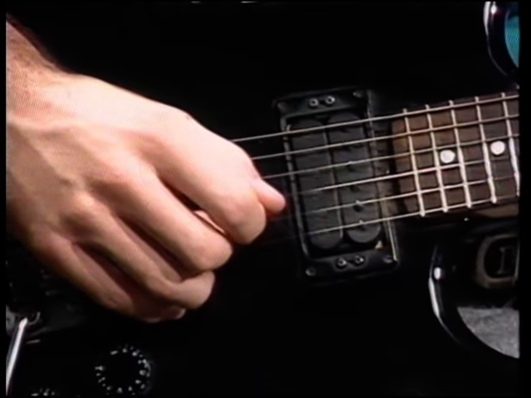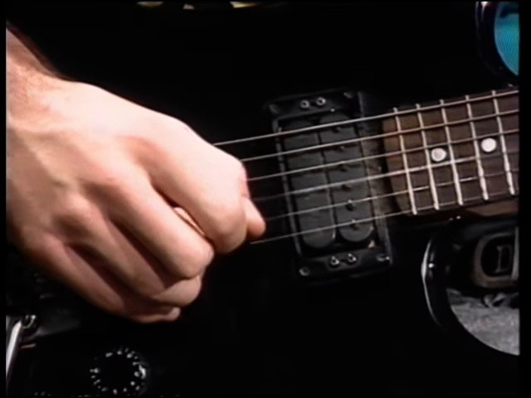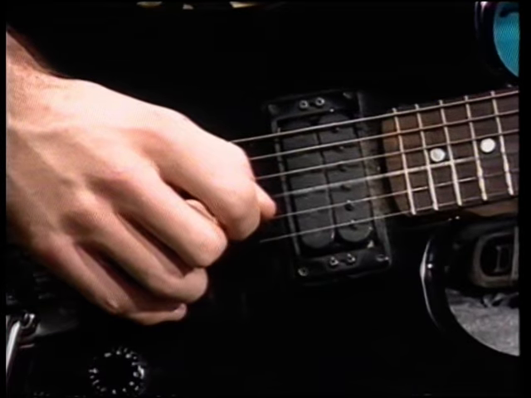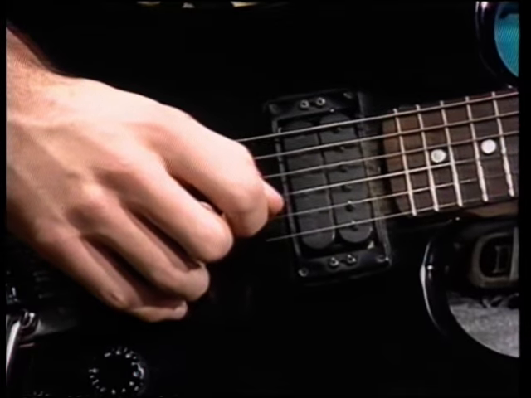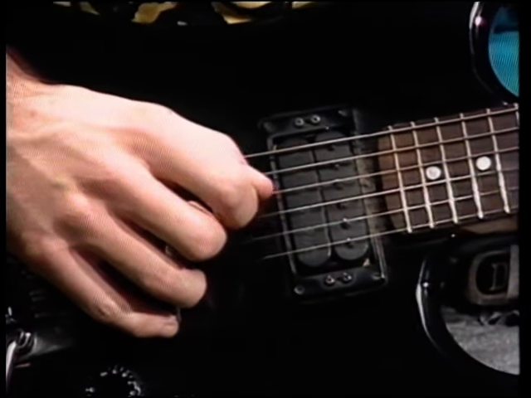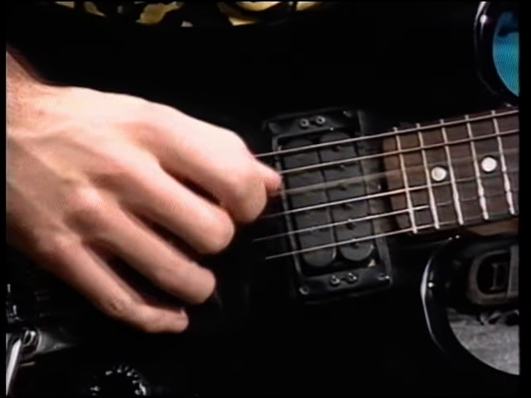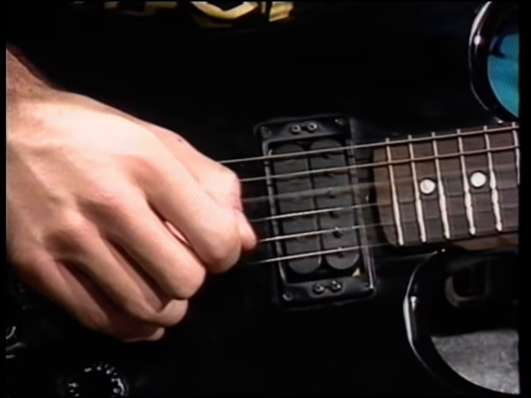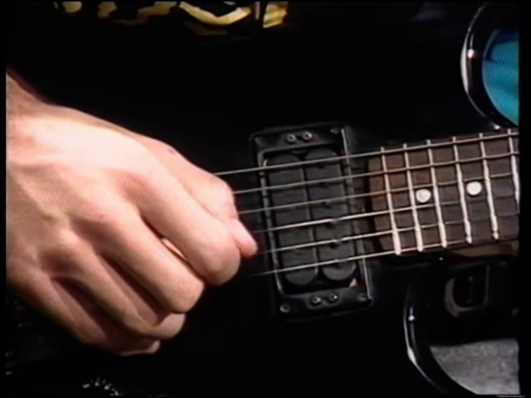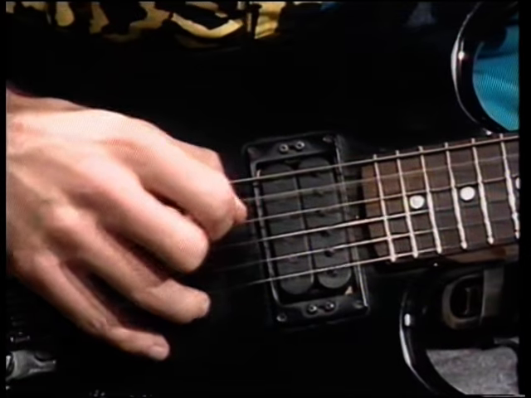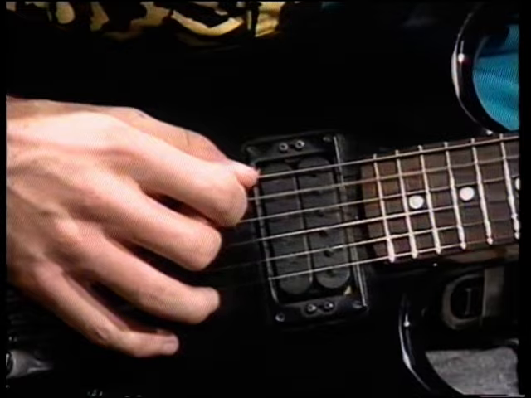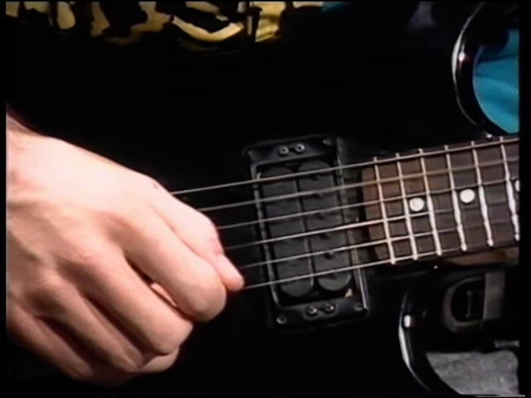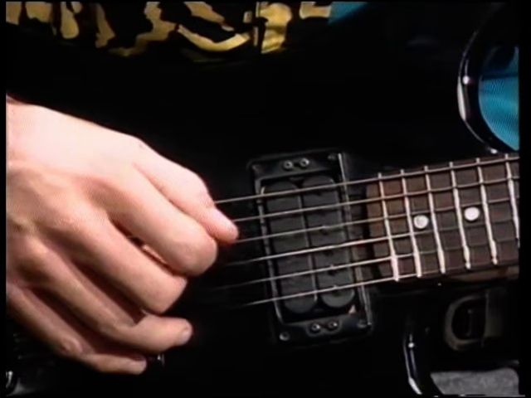Third string or your G. Fourth string or the D string. Fifth string or the A. And finally the 6th string E string.